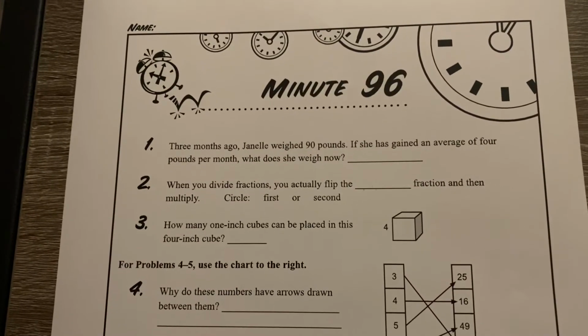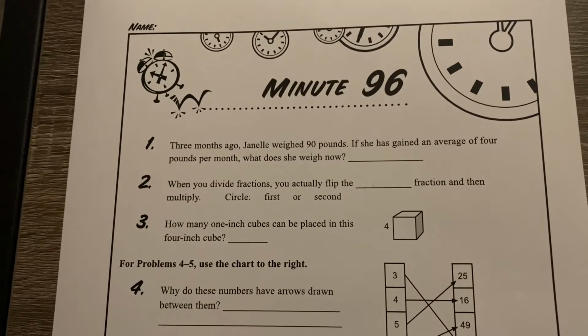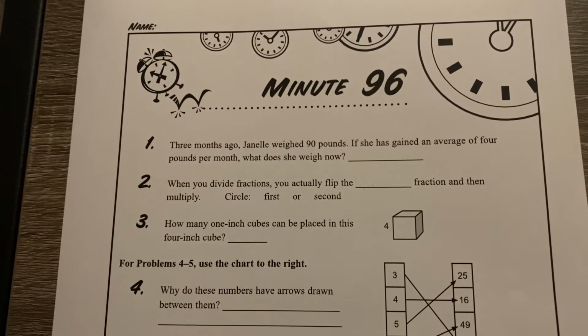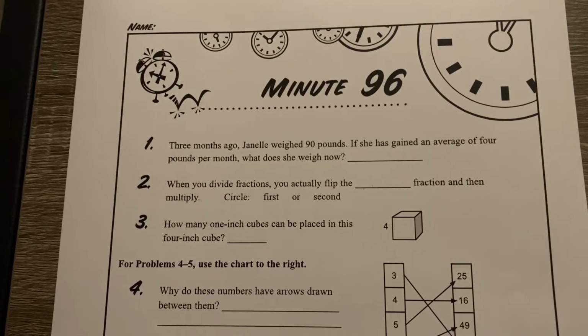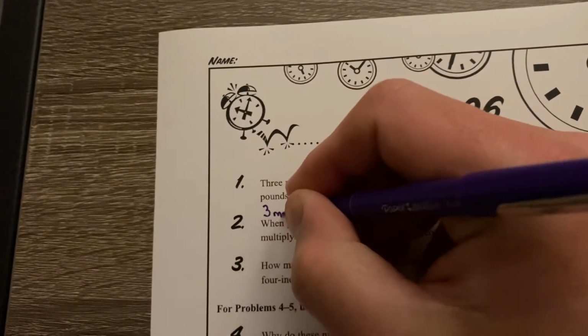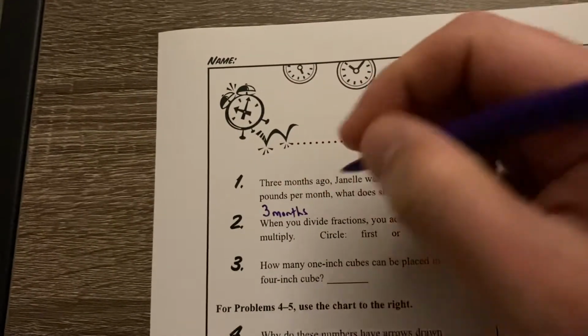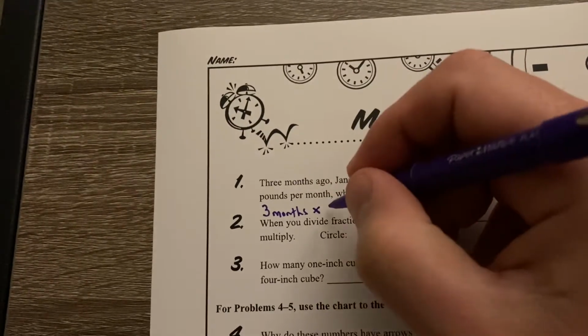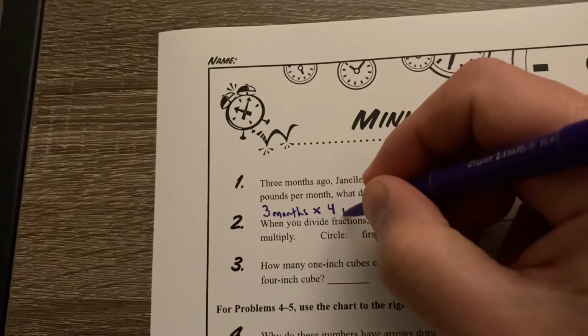Math Minute 96. Number one says 3 months ago, Janelle weighed 90 pounds. If she gained an average of 4 pounds per month, what does she weigh now? So we're talking about 3 months, and she gained an average of 4 pounds each of those months.